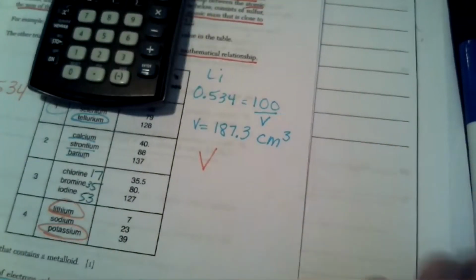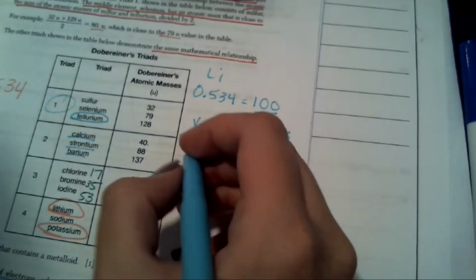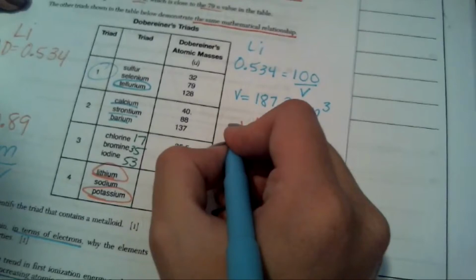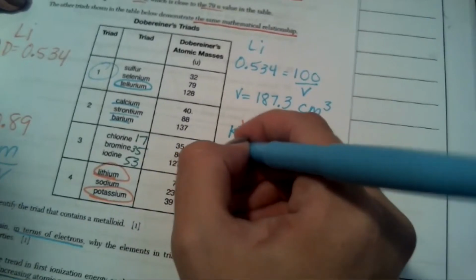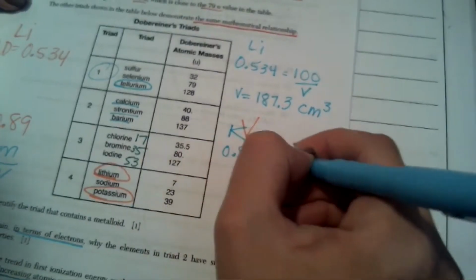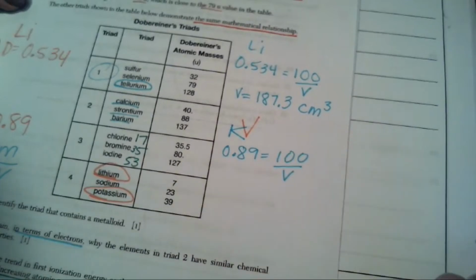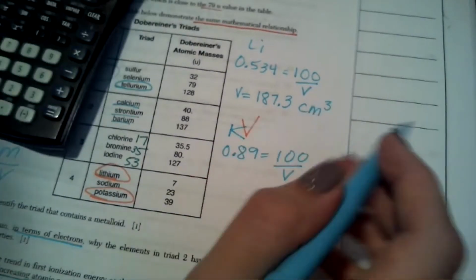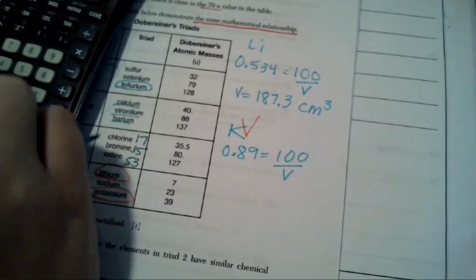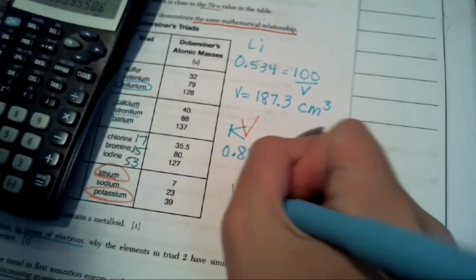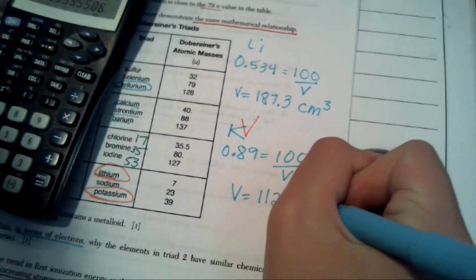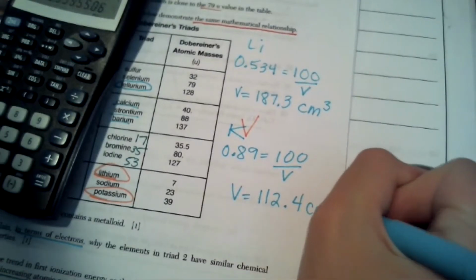And then for potassium, I'm getting 0.89 is equal to 100 divided by V. And if I solve this, I'm going to wind up with a volume of 112.4 cubic centimeters.